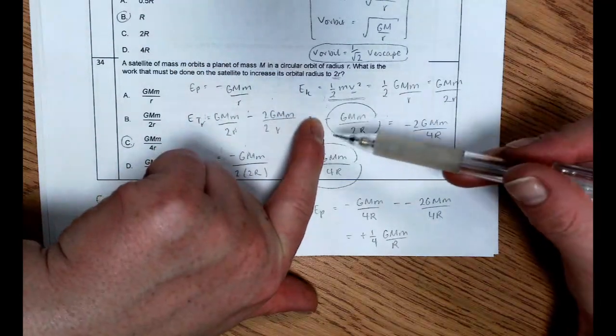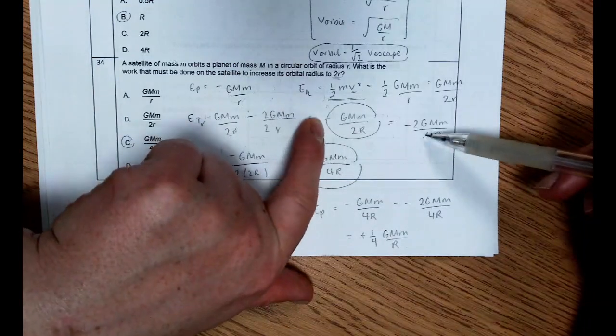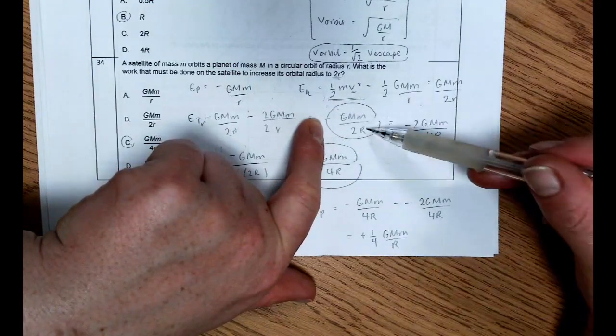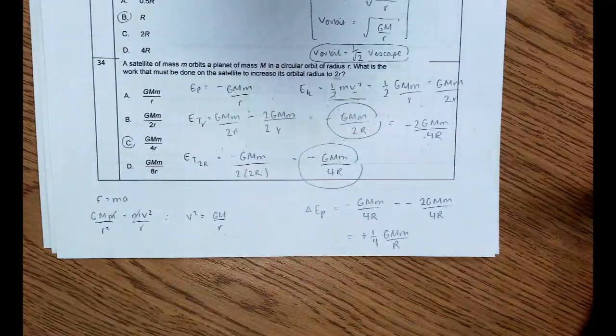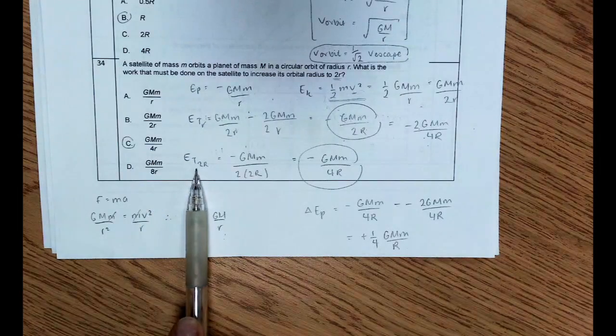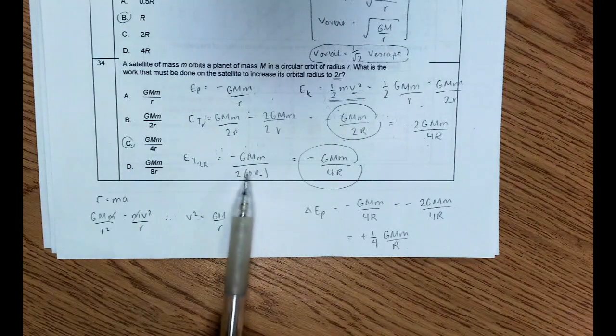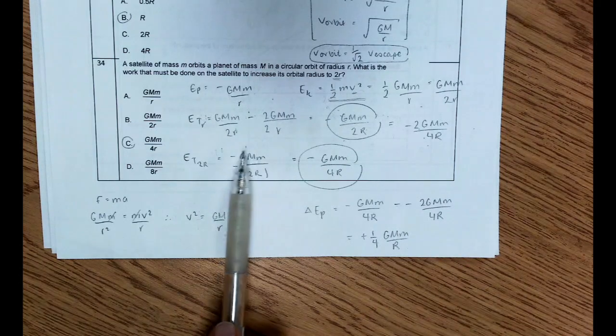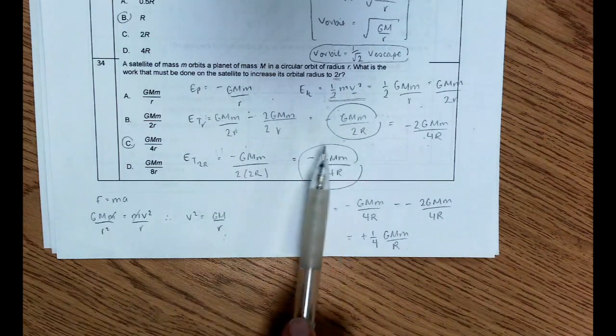To get that in terms of 4 on the denominator, 2 over 4 is a half. So these two things are equivalent. If I then go from distance r to distance 2r, my r value doubles, and when I plug this all in, at 2r I have minus GMm over 4r.